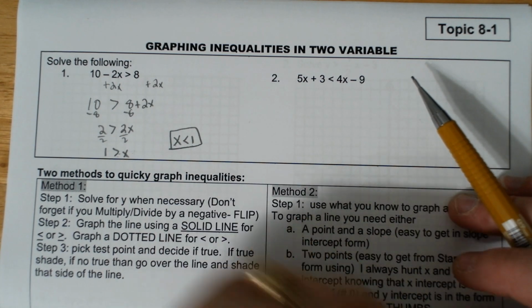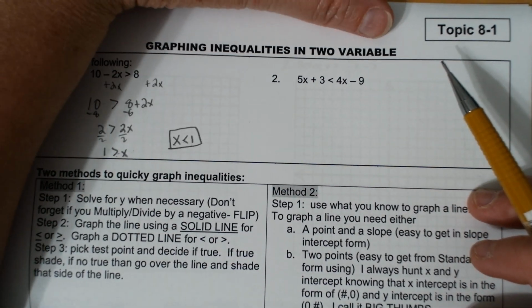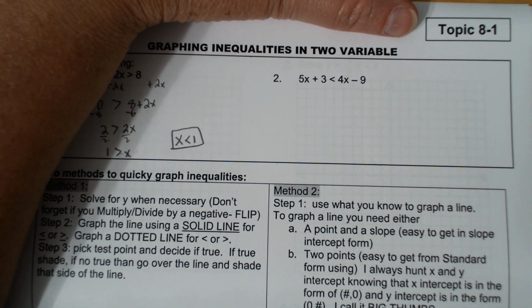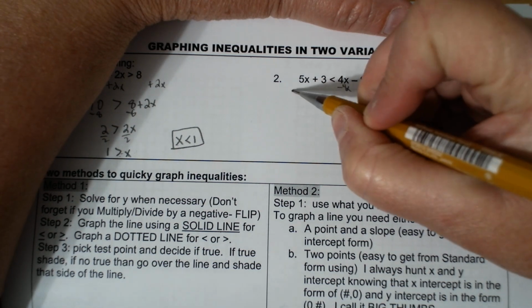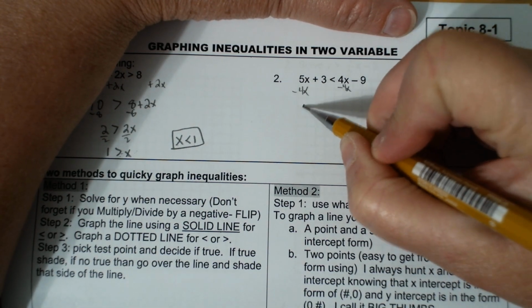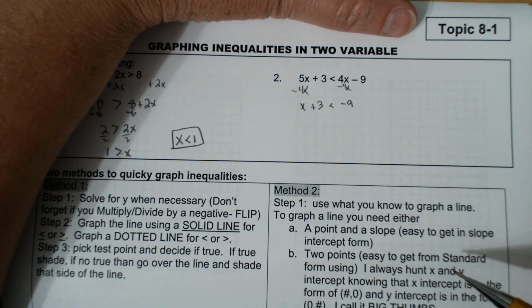Okay. Here, in order for me not to have to divide by a negative, I'm going to always look for the smaller x and move the smaller x to the bigger x. Here's the 4x minus 4x minus 4x. That gives me x plus 3 is less than negative 9.